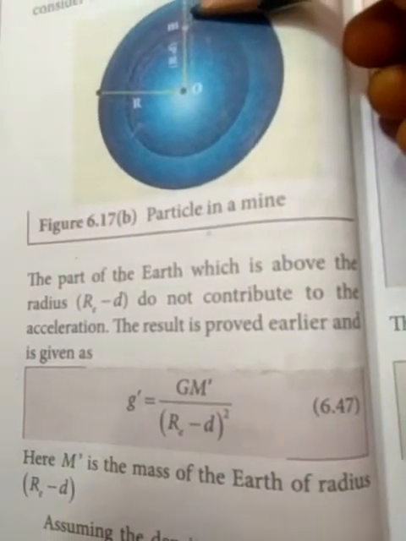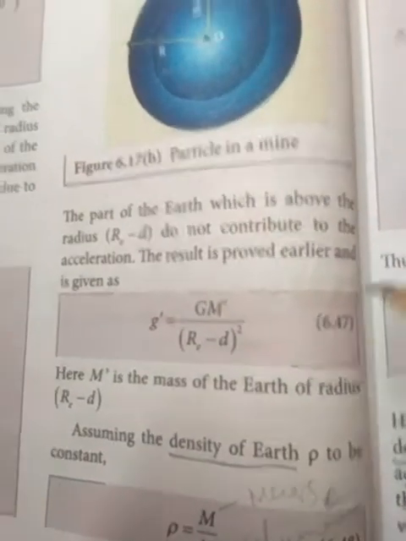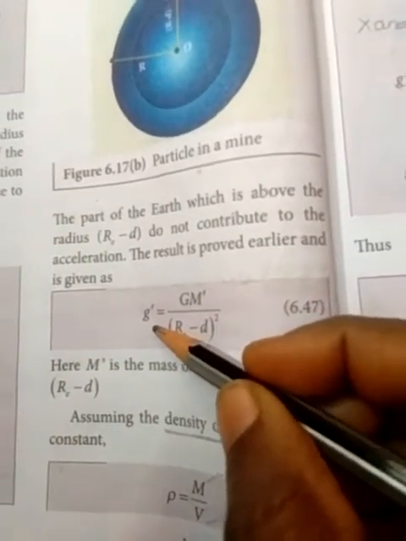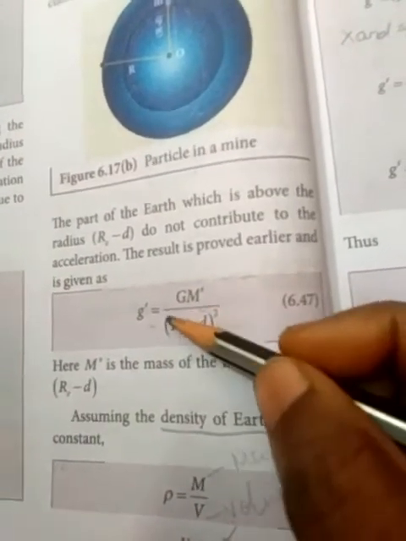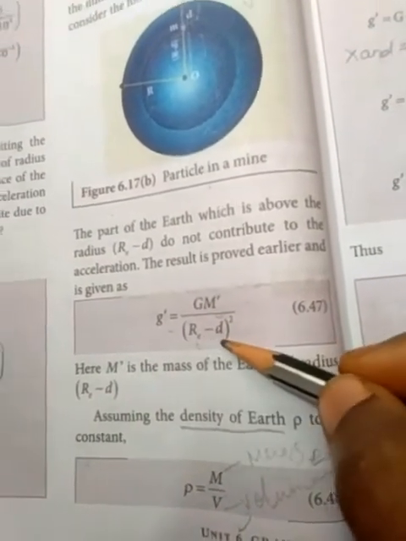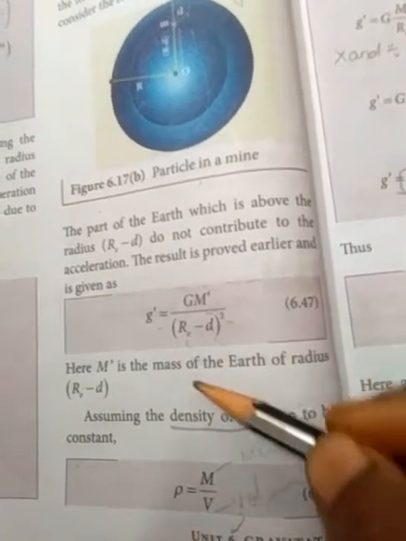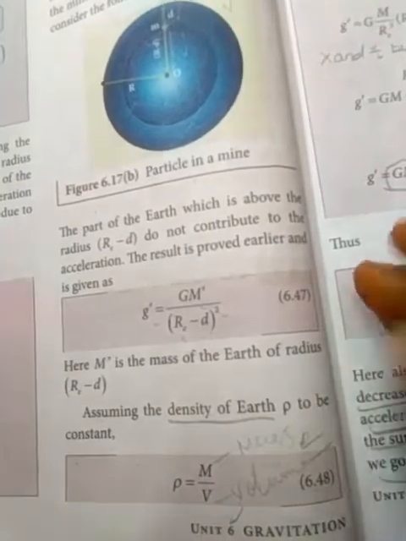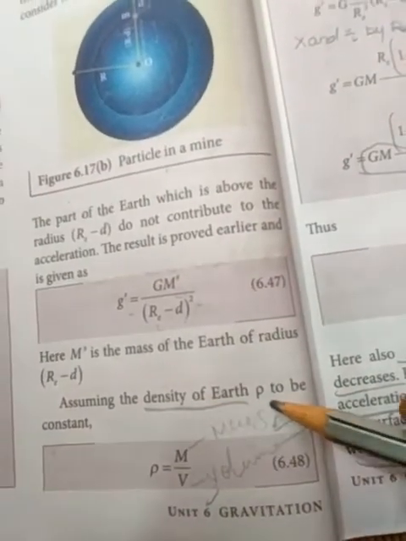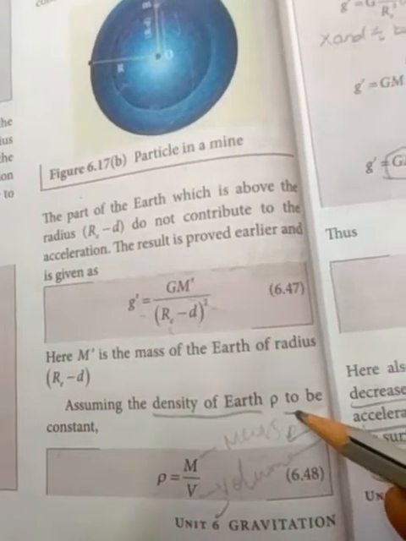The results are provided earlier. So then g dash equals g m dash, where m is the mass of the earth, divided by R minus d whole squared. So next you see that m dash is the mass of the earth of radius R minus d, already I told. So assume the density of the earth is rho, and we have to calculate using the density.